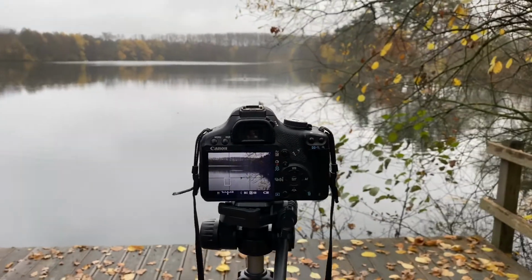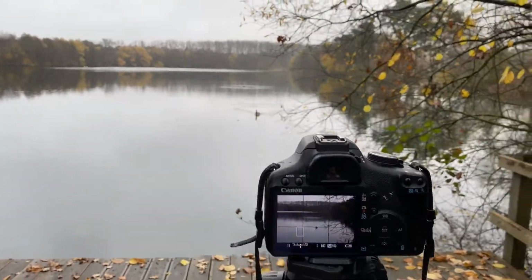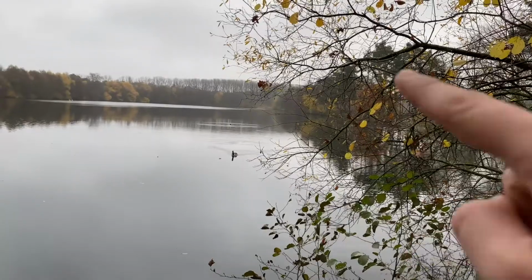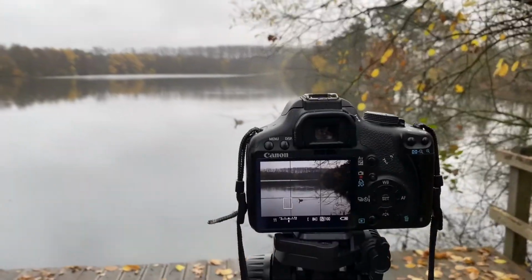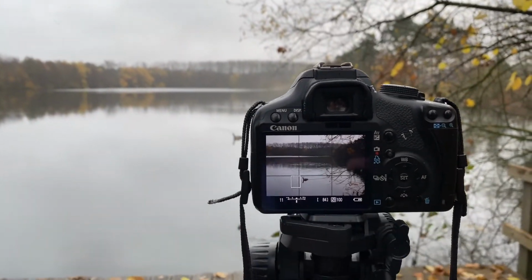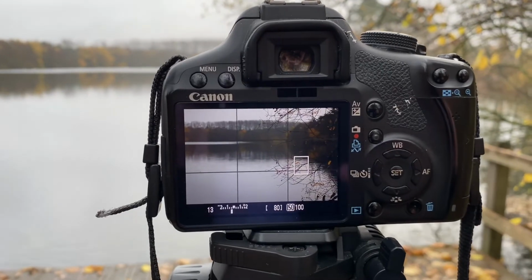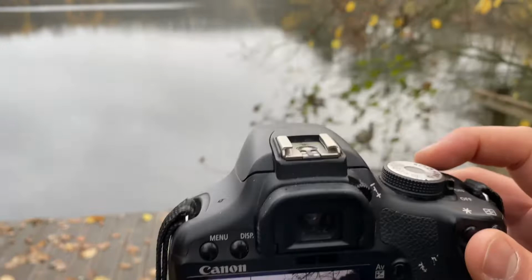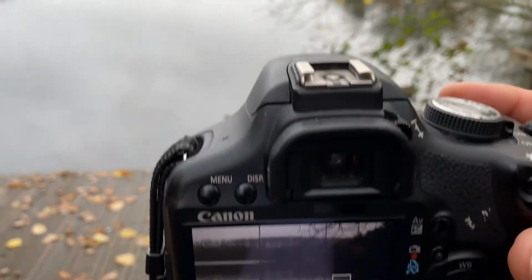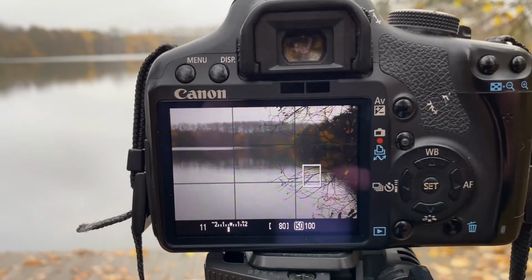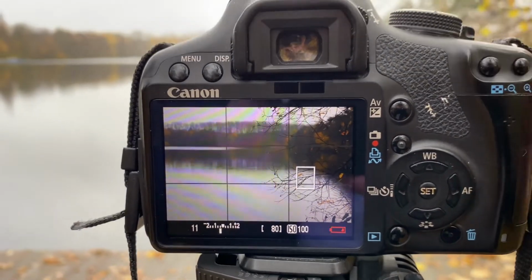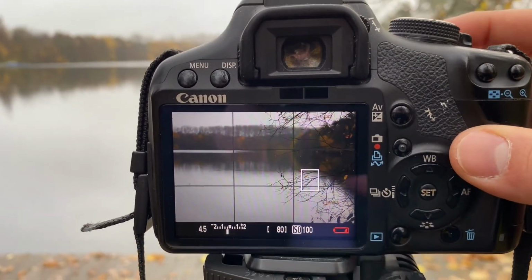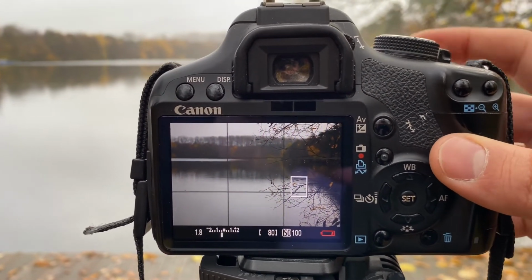Okay guys, now I set the camera and I have chosen those trees over there as a point of focus. I set it on AV mode, the aperture priority mode, and on the left side you can see the number 11, which is your f-stop. I'm gonna decrease it to 1.8 and take the shot.